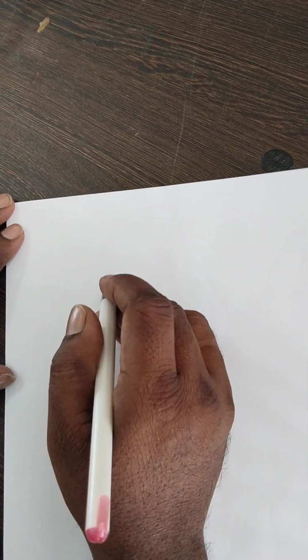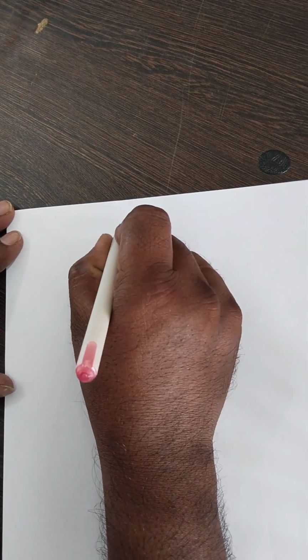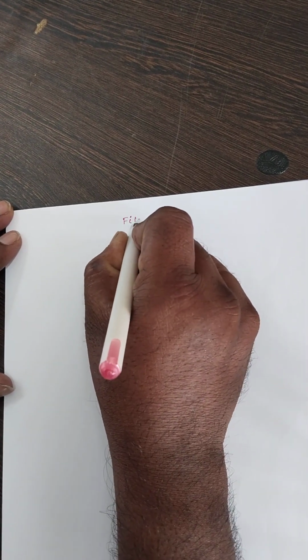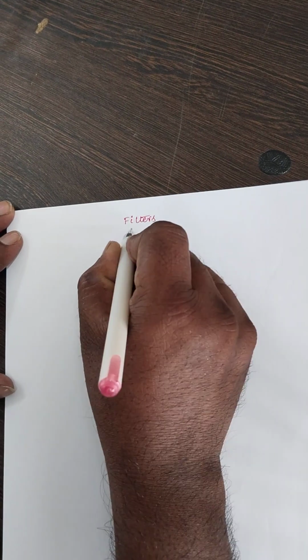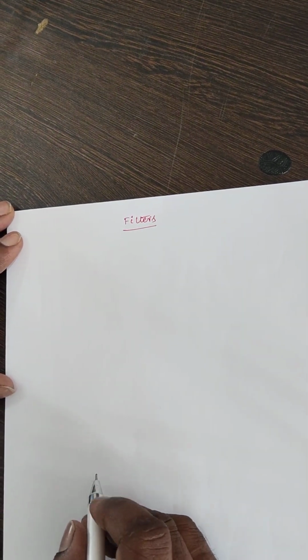In this session, I am going to explain about filters, the concept of filters.